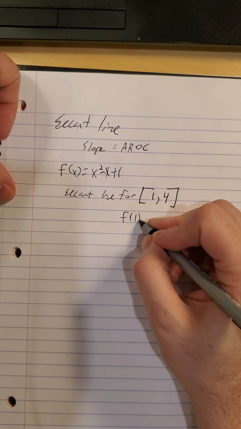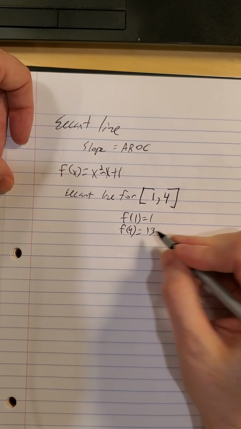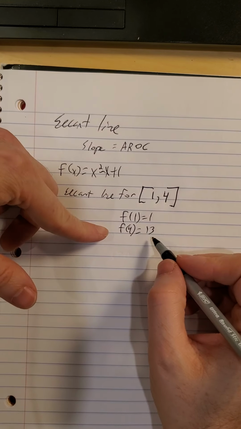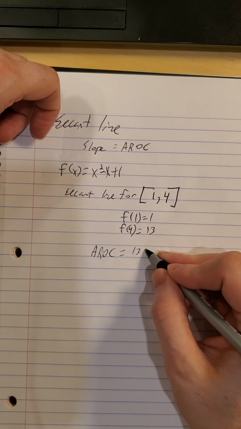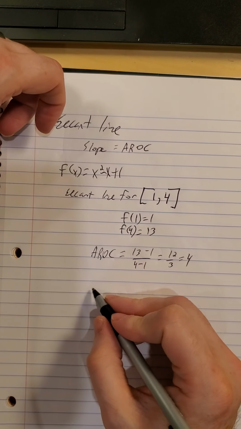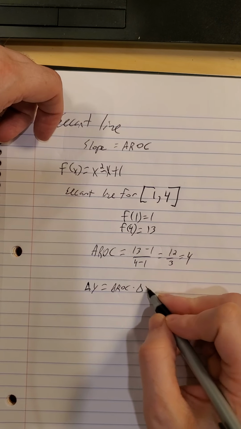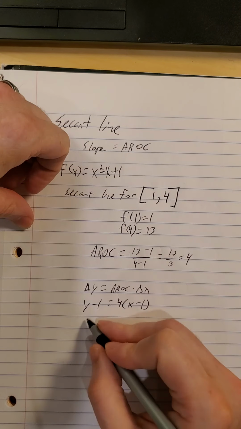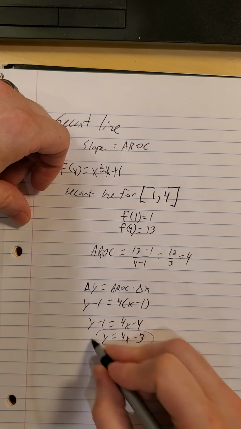So recall that f of 1 was 1 and f of 4 was 16 minus 4 plus 1, 13. So basically all this is saying is you have these two ordered pairs, write me the equation of a line. So instead of saying m equals, we'll just say average rate of change equals 13 minus 1 over 4 minus 1. That's our 12 thirds, which was that 4 we saw on the other page. And then we'll just do change in y is average rate of change times change in x. So y minus 1 is equal to 4 times x minus 1. So y minus 1 is 4x minus 4, so y is 4x minus 3. So there's our secant line.